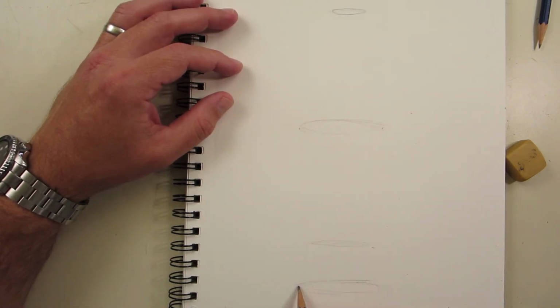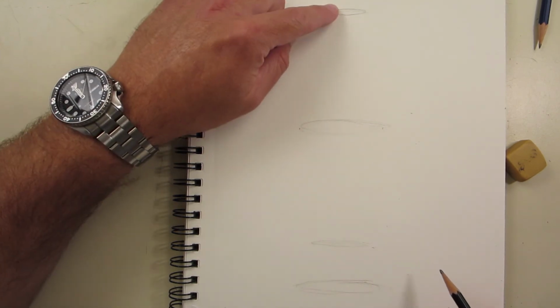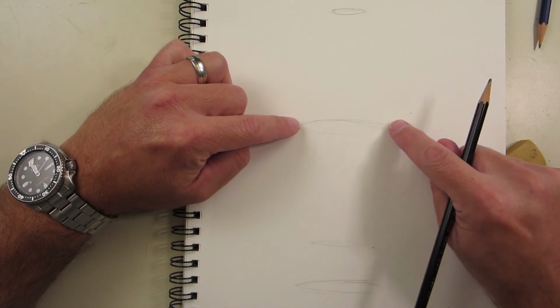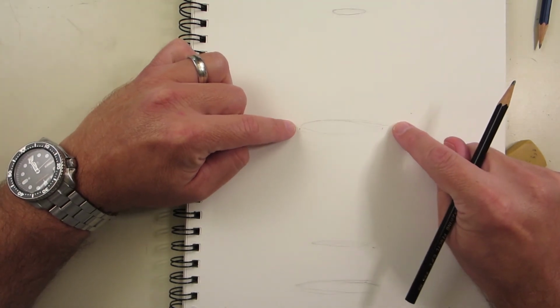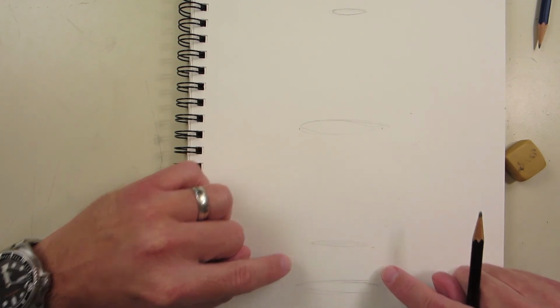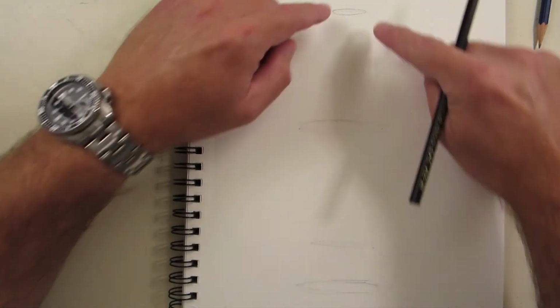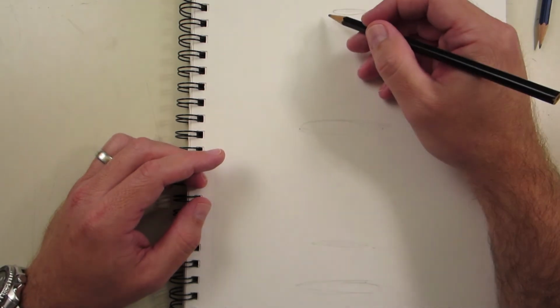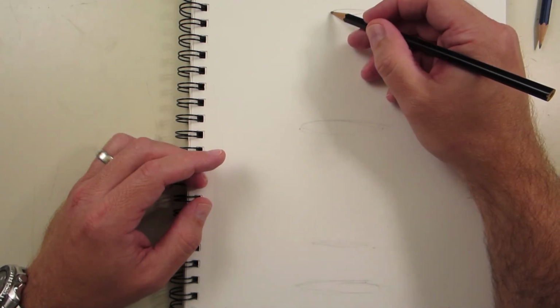So we have now a series of ellipses starting all the way here at the top, and every time it really changes to the next big amount of width, I put in another ellipse. Then here it's skinny again, right? And then here it gets fat again. And this can serve as a guide when I'm drawing this.